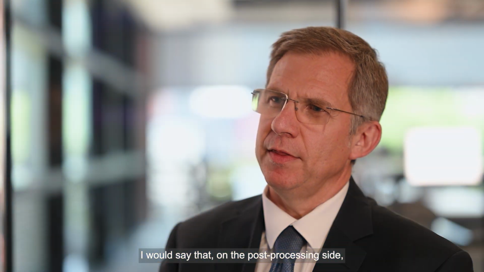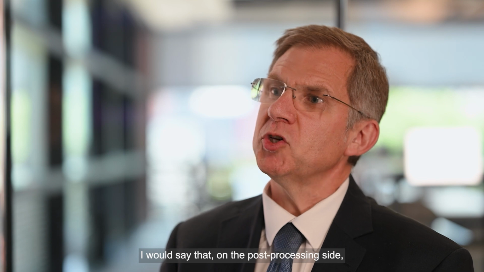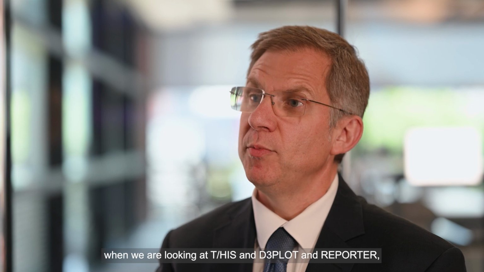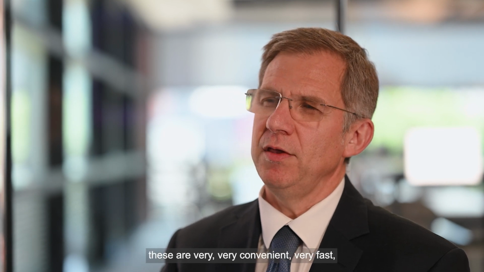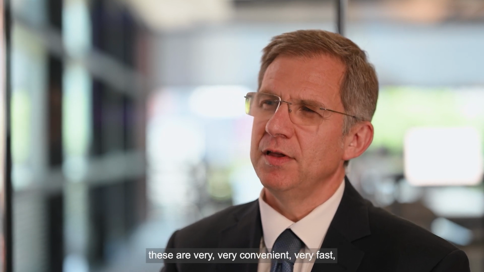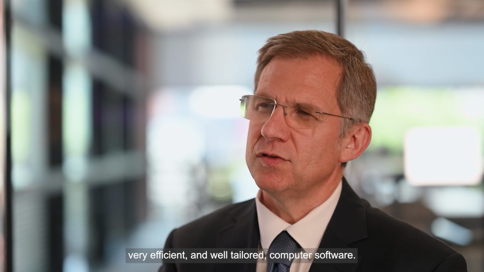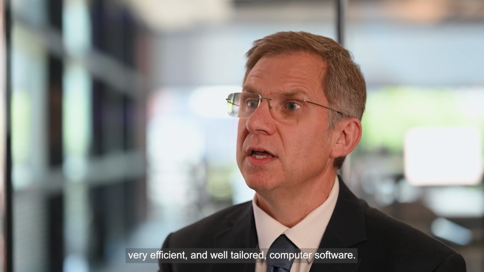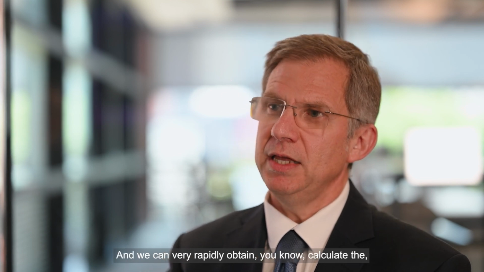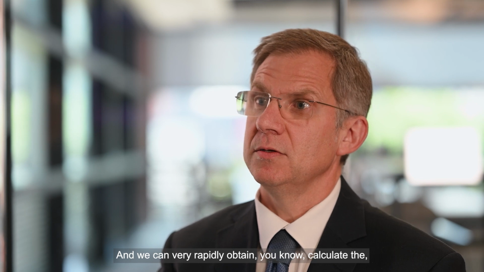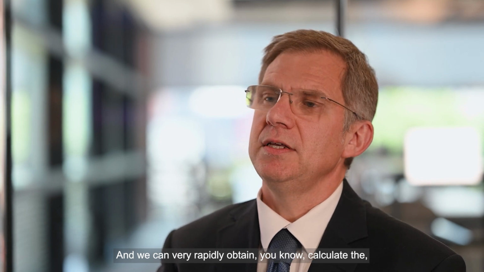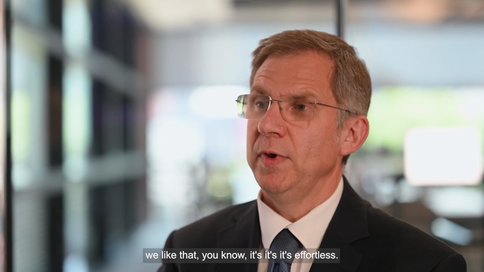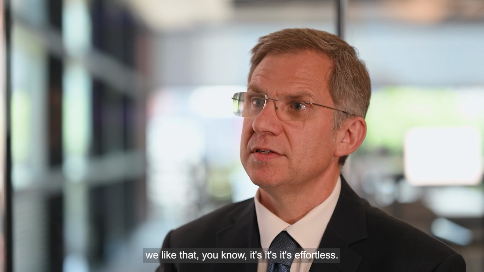I would say that on the post-processing side, when we're looking at THIS and D3plot and Reporter, these are very, very convenient, very fast, very efficient and well-tailored computer software, and we can very rapidly obtain, calculate the outcome of the computations, and we really like that. It's effortless.